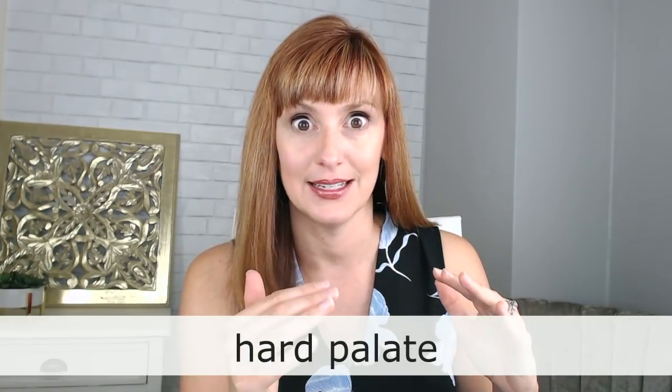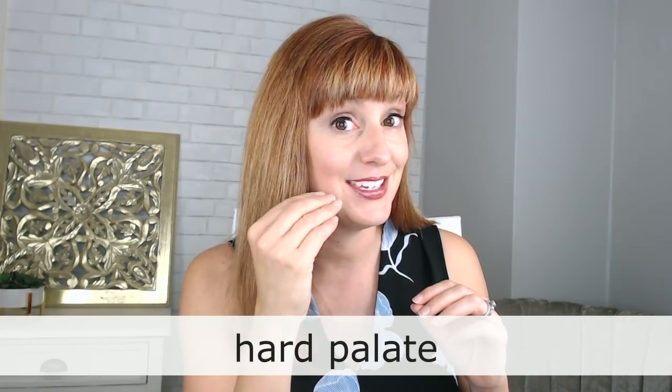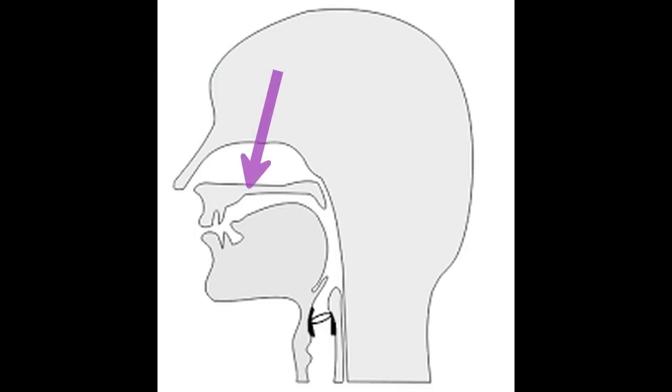Now, just behind the alveolar ridge, if you keep moving back along the roof of your mouth, if you press your tongue up just behind the alveolar ridge, you'll feel the hard palate. You can still feel the bone beneath the skin tissue there. That's the hard palate. And right where the hard palate and the alveolar ridge come together is another place of articulation in the middle of the mouth.